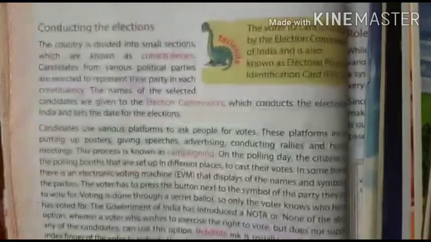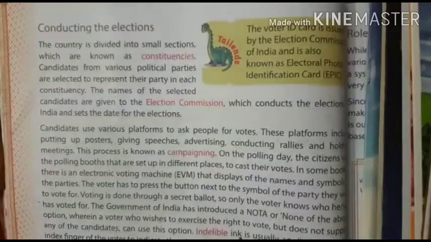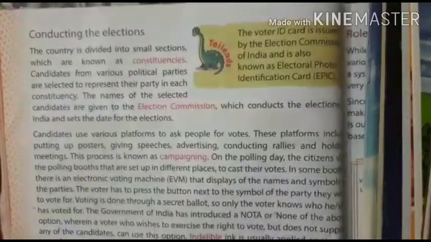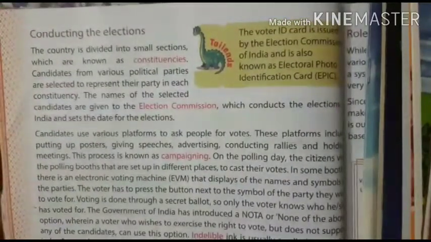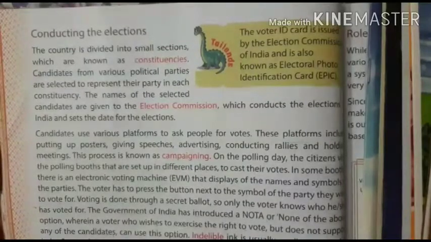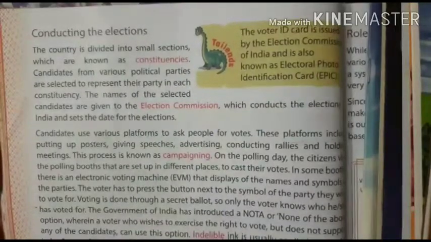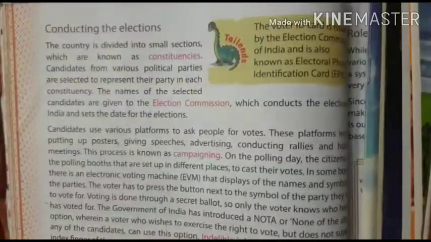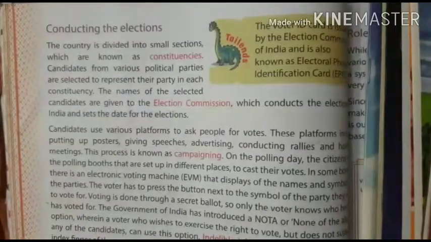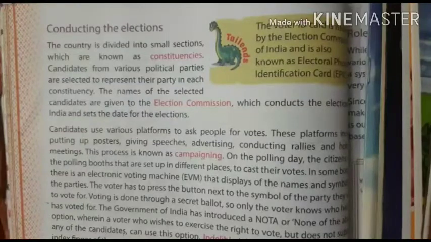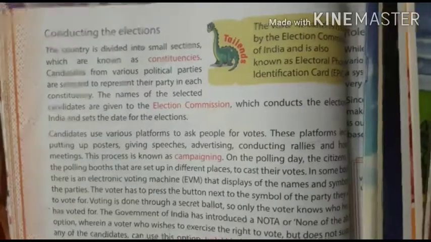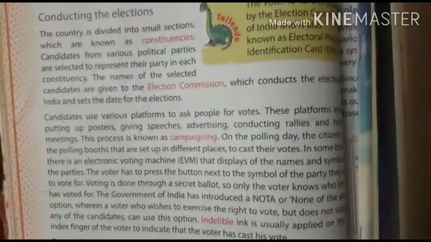Now, indelible ink is usually applied on the left index finger of the voters to indicate that the voter has cast his vote. Indelible ink, that means which cannot be removed easily, is applied whenever you go to cast your vote.